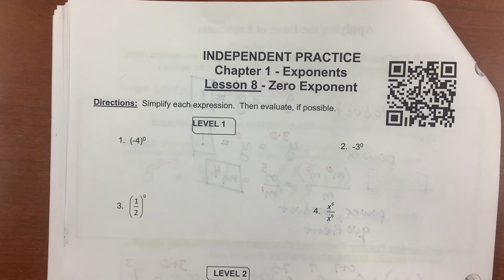Welcome back to Low Stress Math with Mrs. Bono. We are still in Chapter 1, Exponents. This is Lesson 8, Independent Practice of the Zero Exponent.